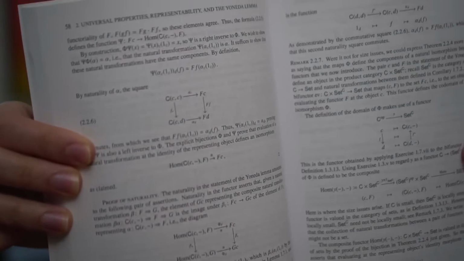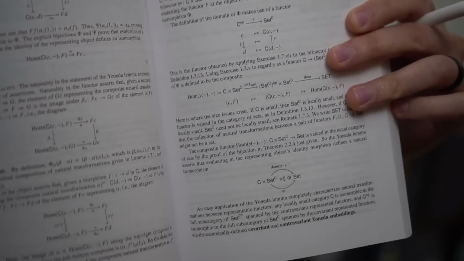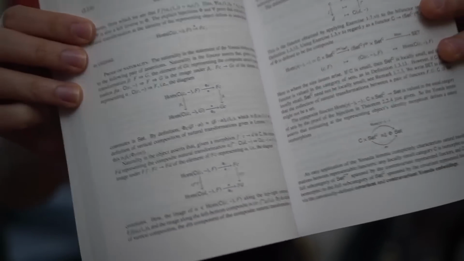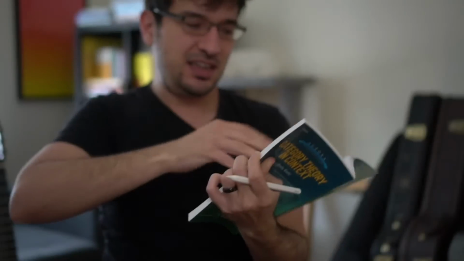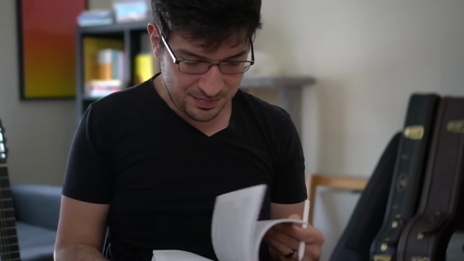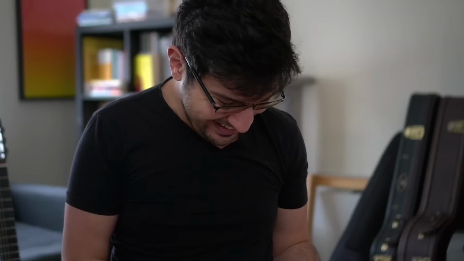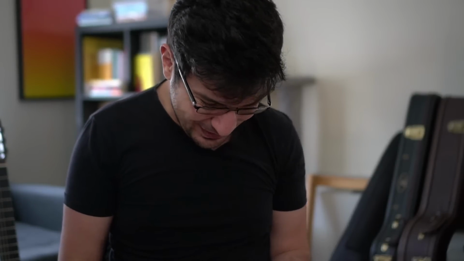You just start drawing diagrams. These are called commutative diagrams, and they contain a lot of information, but they're just kind of cool looking.